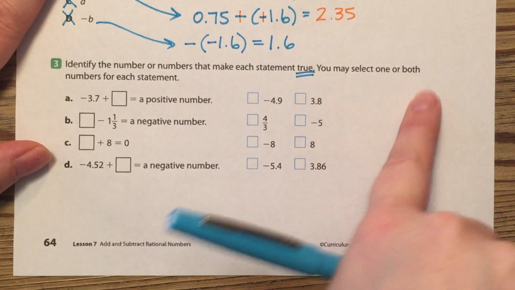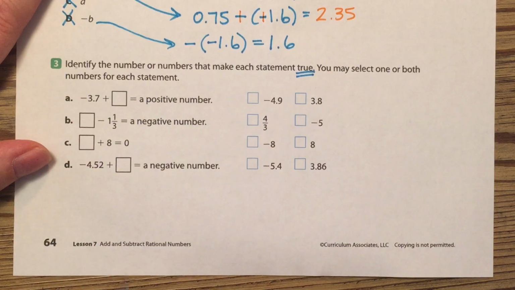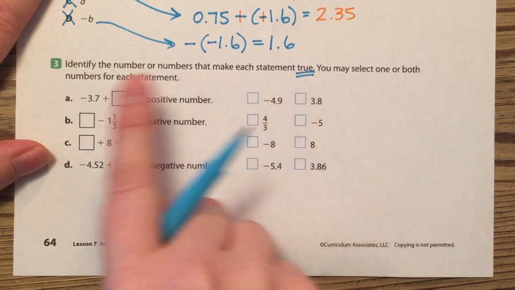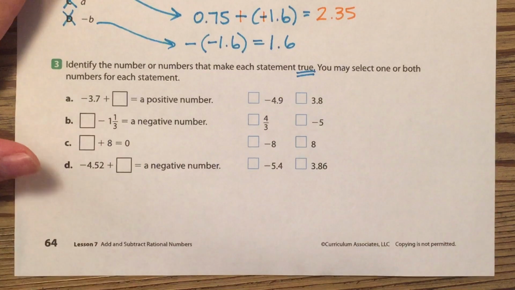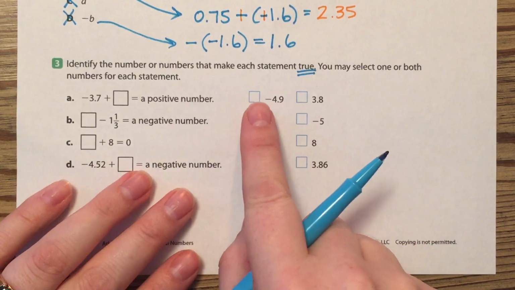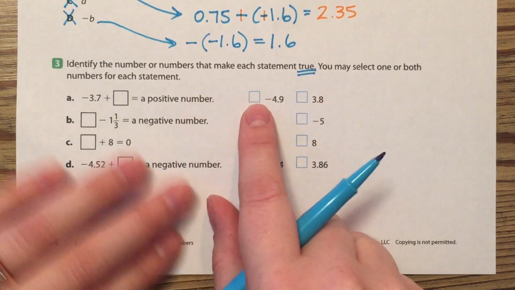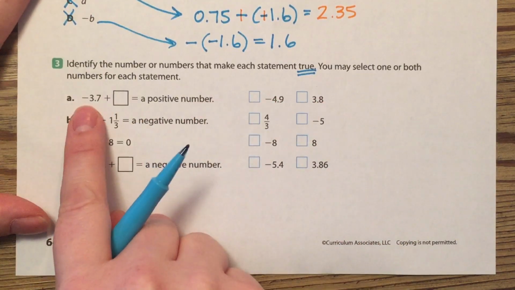You may select one or both numbers for each statement. So please make sure that you are reading the directions fully. Read them two or three times. These questions have all kinds of different formats. You want to make sure that you understand that you are going to be selecting one number or maybe both. So please read carefully. So let's try A.